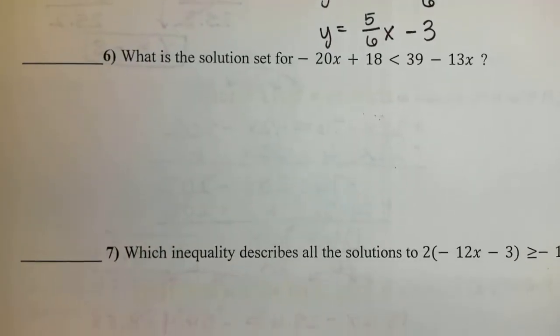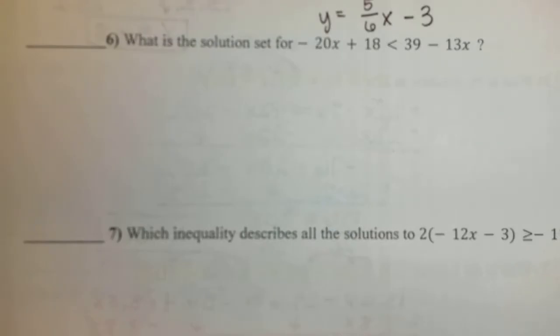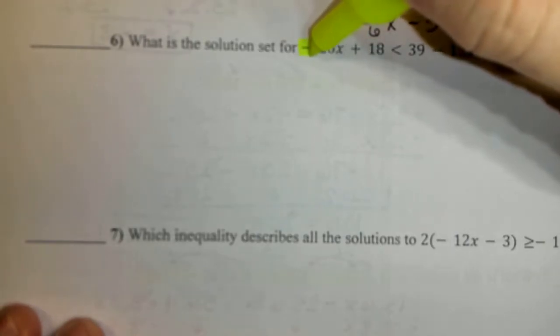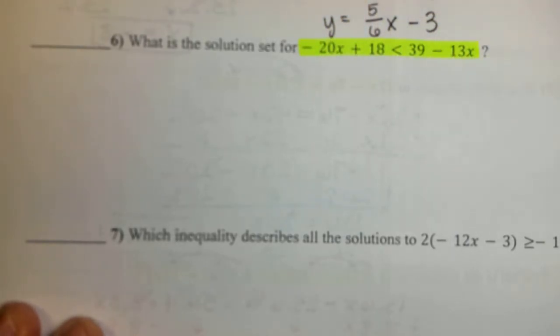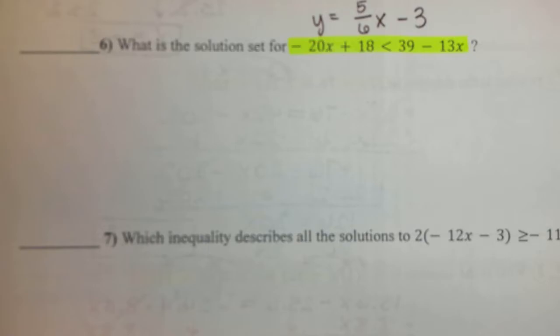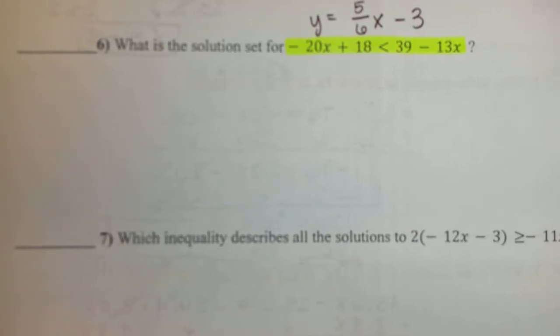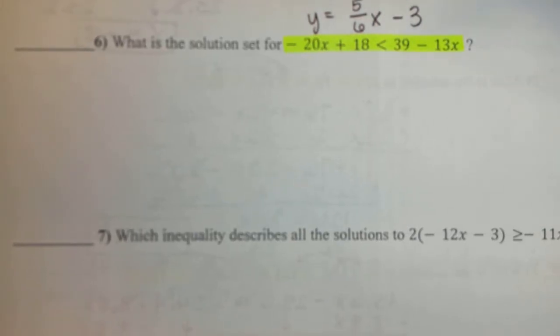So let's go on to number 6. What is the solution set for? Again, just a different way to write it, but it just means solve. So I'm solving this inequality. I know it's an inequality because I have this inequality symbol right in the middle. It's not an equal sign anymore, nor is the camera in focus. Ugh.